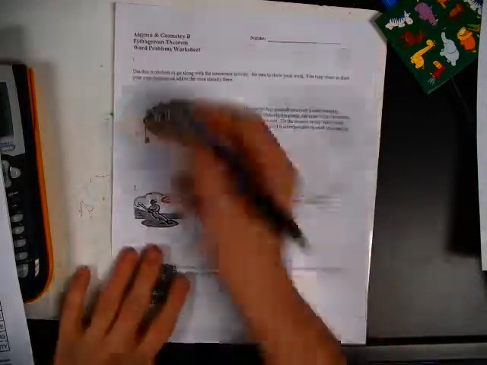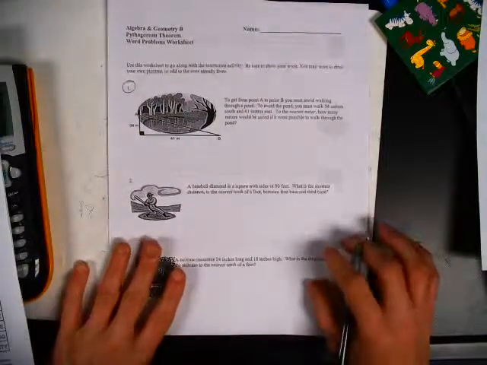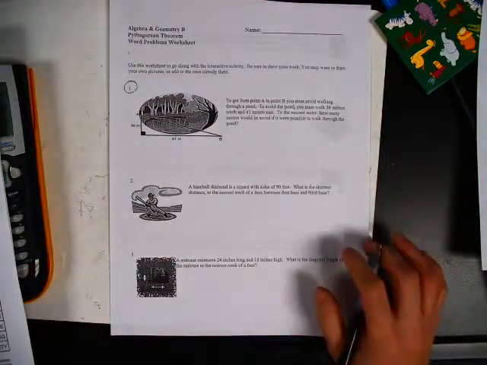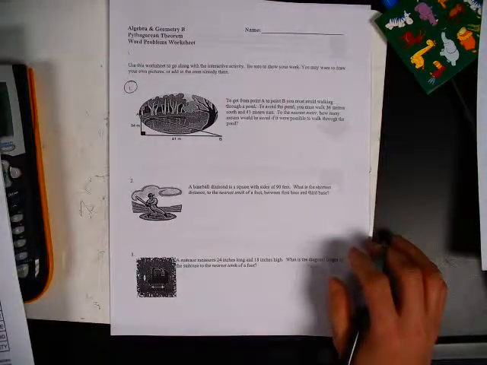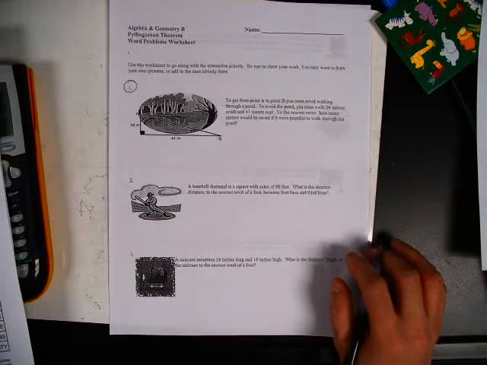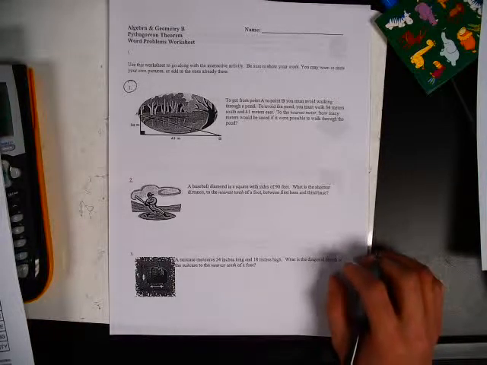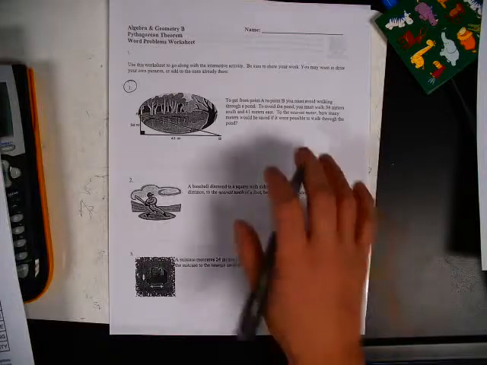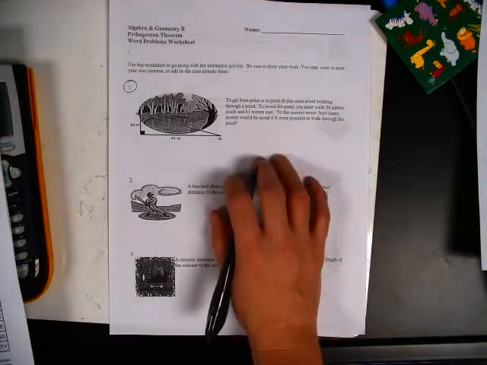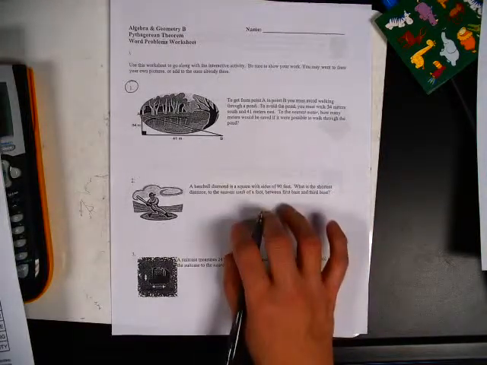For this first one, for example, it has 3 parts to it, and the Pythagorean theorem is just one part of it. So it has several parts. I want you to try the best you can. If you want, you can skip number 1 because it probably is the hardest on the page. Go on to the next one.